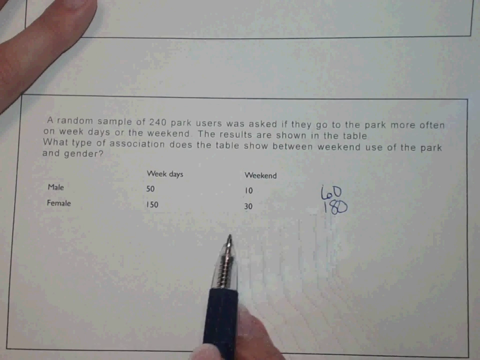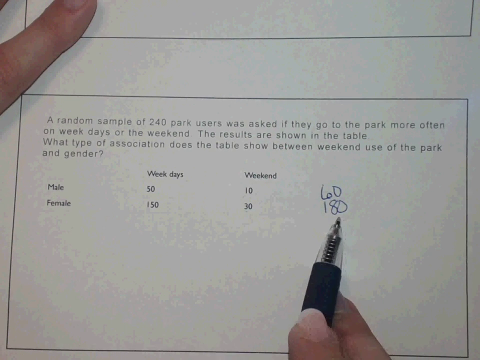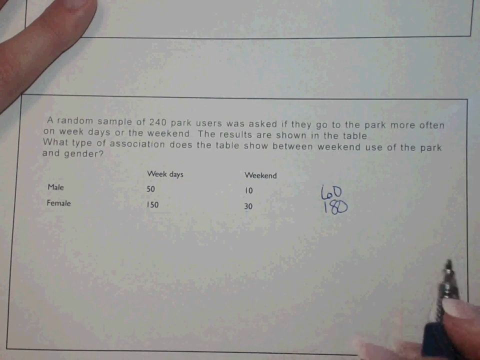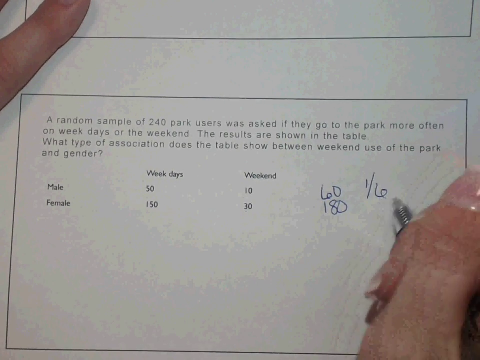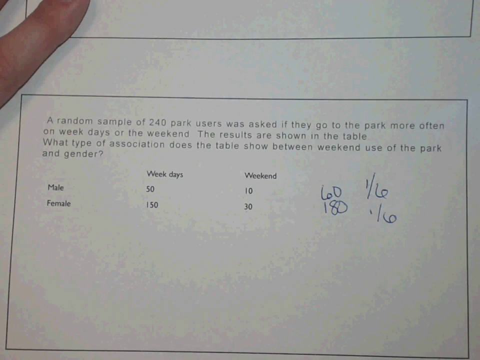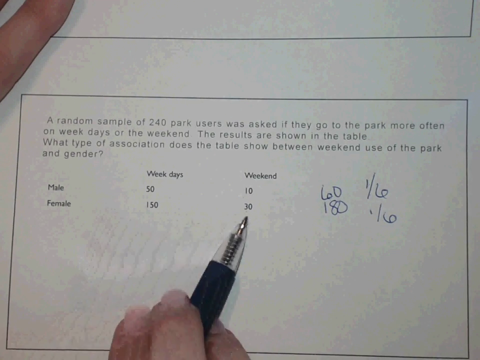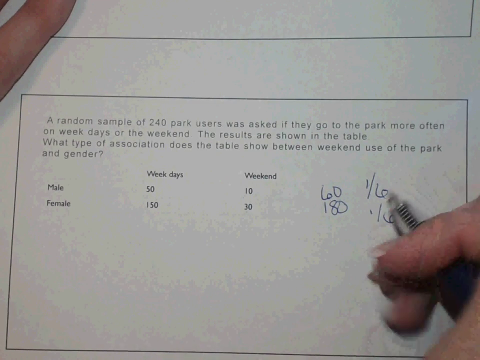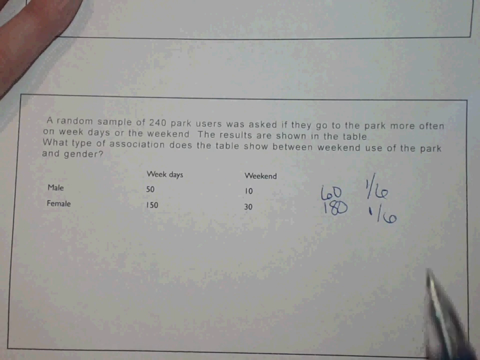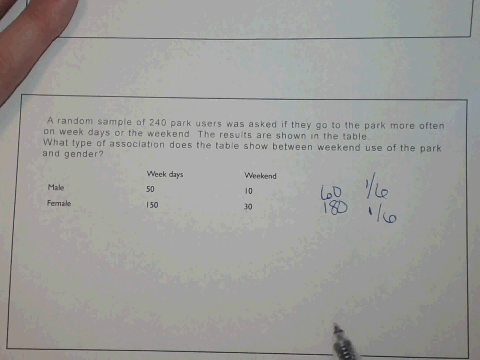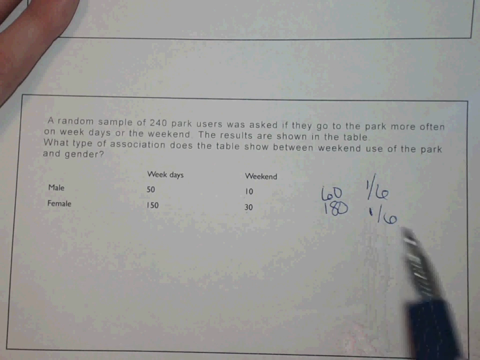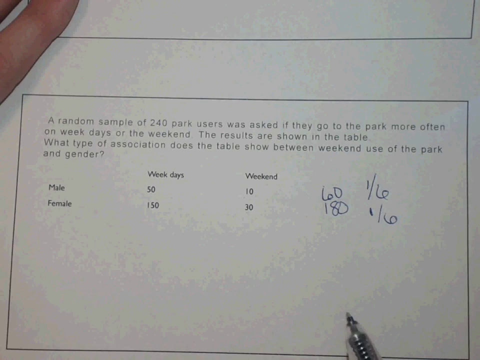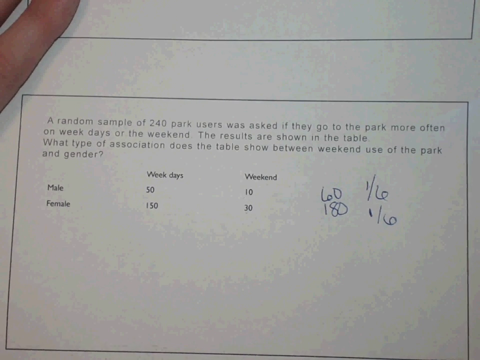It looks like 10 out of 60 or 1/6, and 30 over 180, which is 3/18 or 1/6. Okay, it looks like 1/6 of the users would rather go on the weekend, but it is not a difference for gender. So it's 1/6 of the participants would rather go on the weekend.